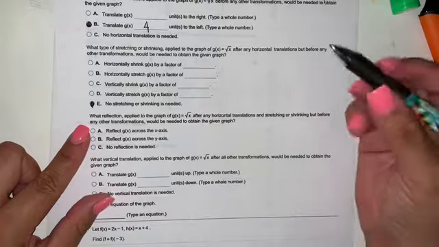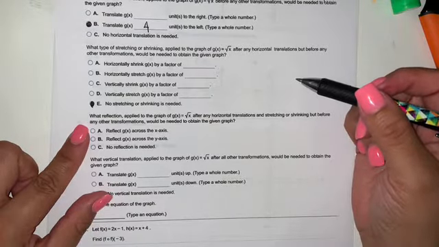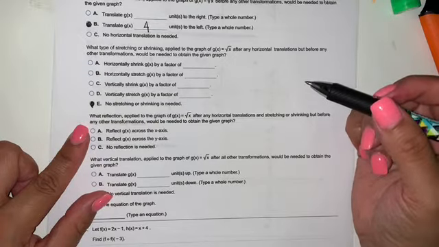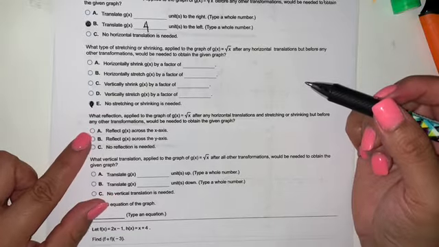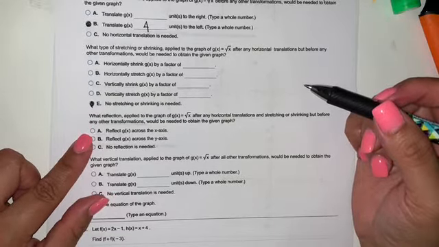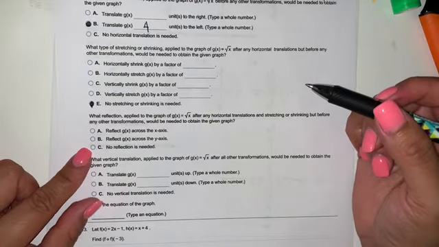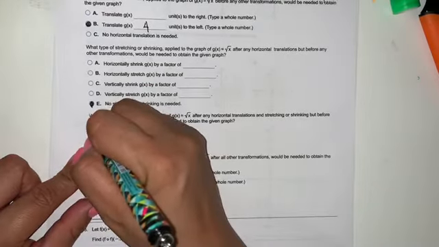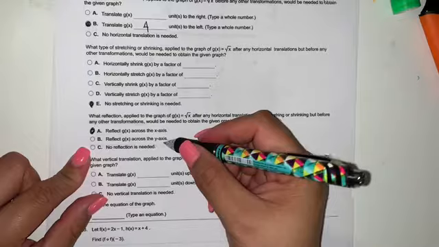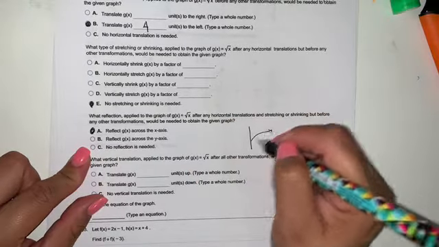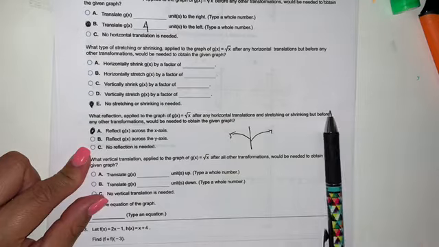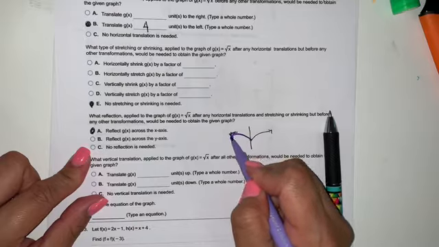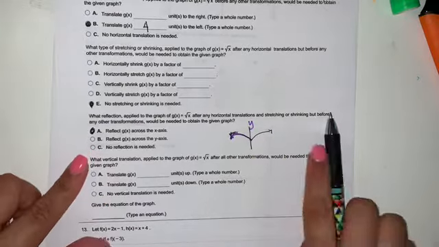Next, what reflection applied to the graph of g of x equals the square root of x after any horizontal translations and stretching or shrinking, but before any other transformations would be needed to obtain the given graph? Reflection of g of x across the x-axis, for sure. It definitely has a reflection across the x-axis. Because if it was reflected across the y-axis, it would have gone that way. The graph would have wrapped around the y-axis. So it doesn't do that.